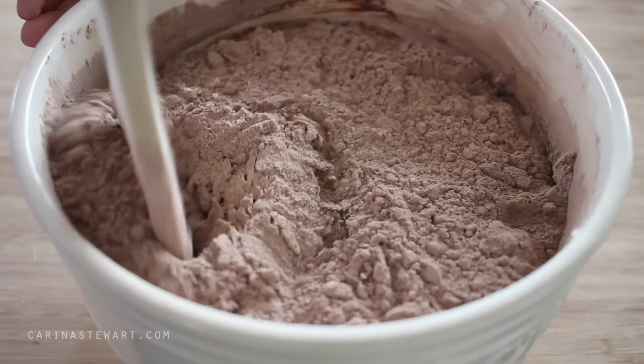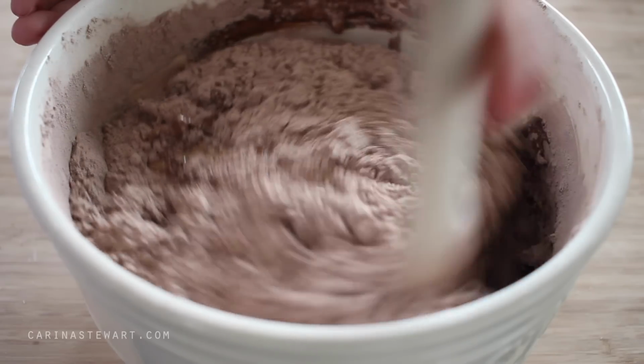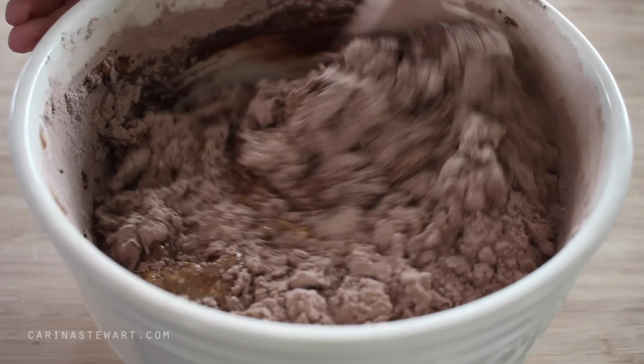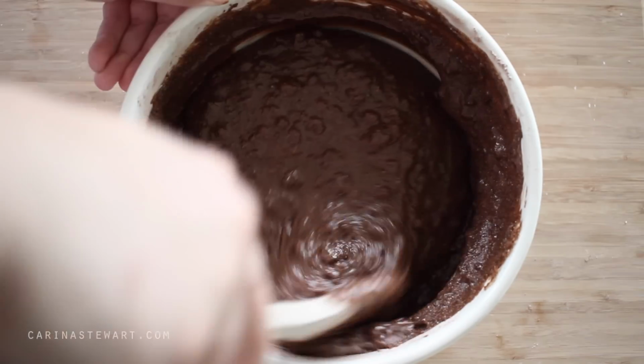Pour over the dry ingredients and using a wooden spoon, fold the batter together until well combined. Be careful not to overmix as this will result in a tough cake. Just fold it together long enough that you don't see any flour.